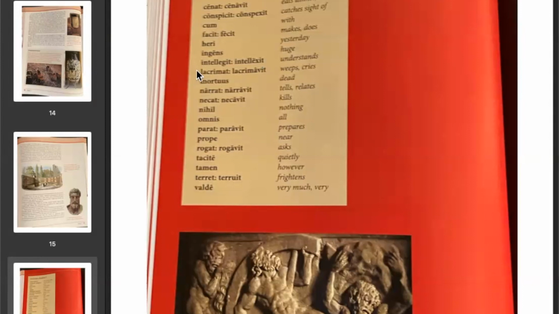We've seen lacrimat and lacrimavit, which is cries. This is the verb for crying. This is definitely a big root. We still take much, much, much from mortuus. This is dead or the dead, we can think. Can we think of any ones that come from this? There's lots. Mortal, yes. Mourn, yes, indeed. Any other ones that we can think of?